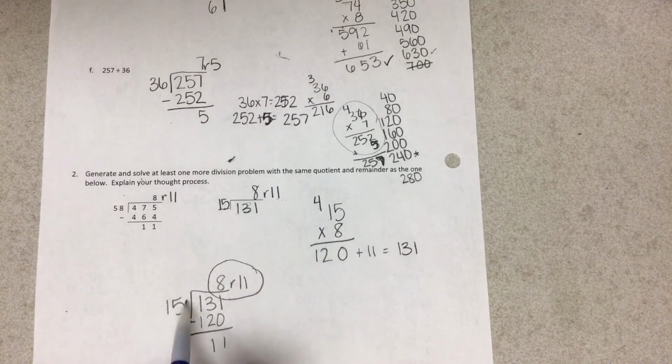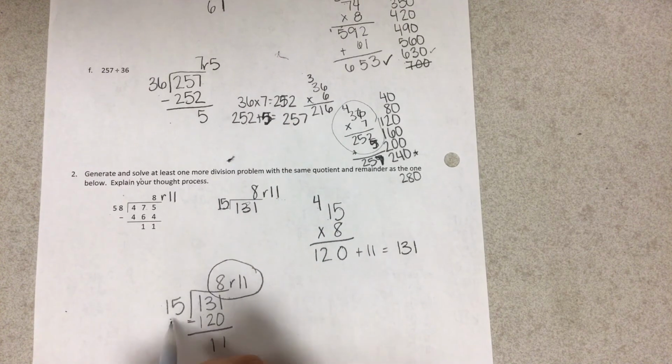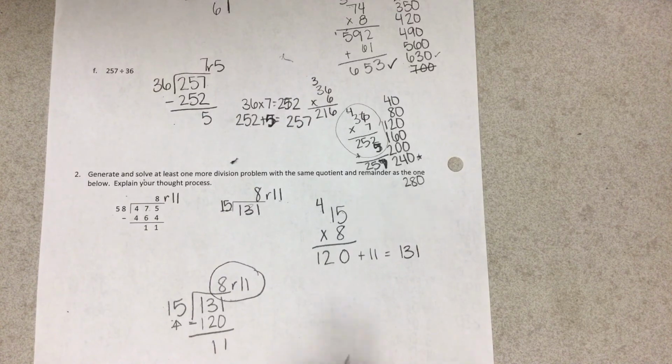Okay? Remember, your remainder always has to be less than that divisor right there. It cannot be equal to. It has to be less than.